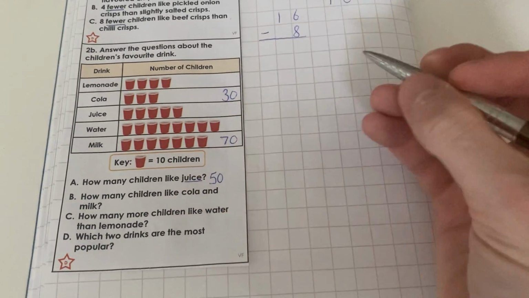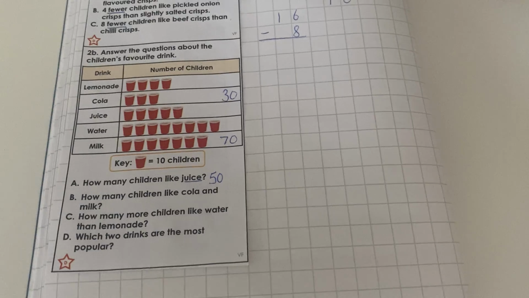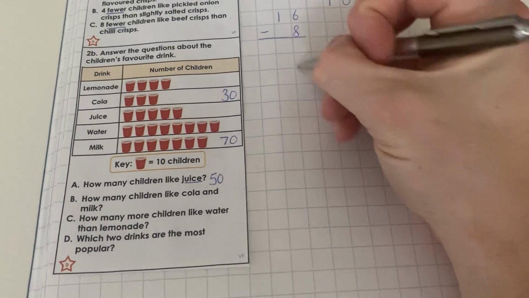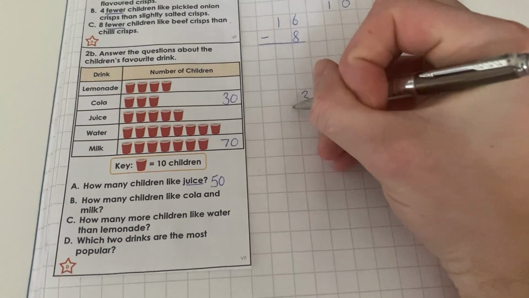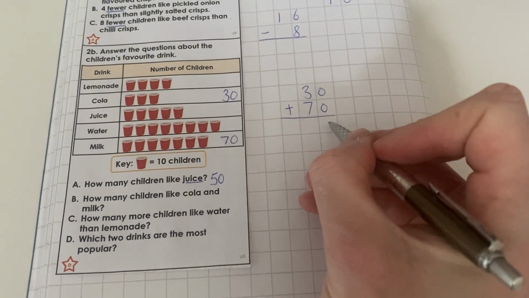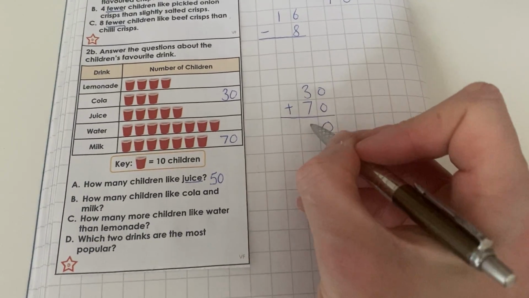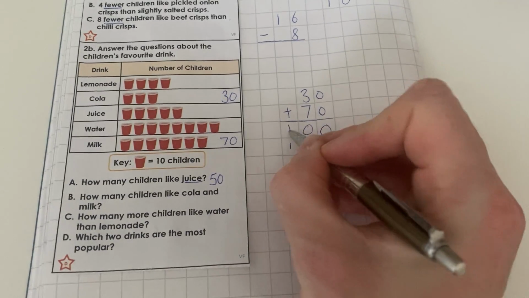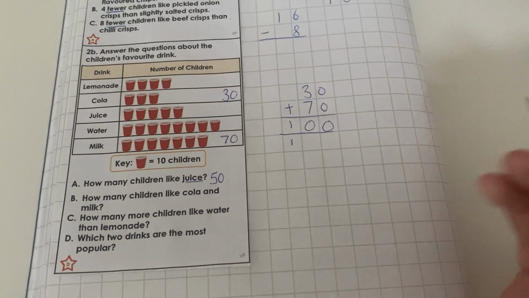We now need to add these two together. 30 plus 70. So 0 plus 0 is 0. 3 plus 7 is 10. Carry the 1 across. So our answer is 100.